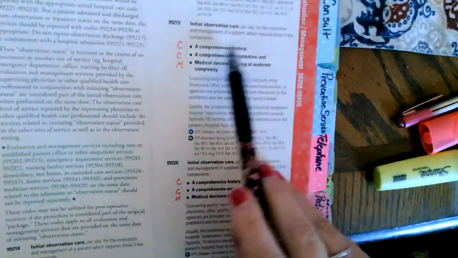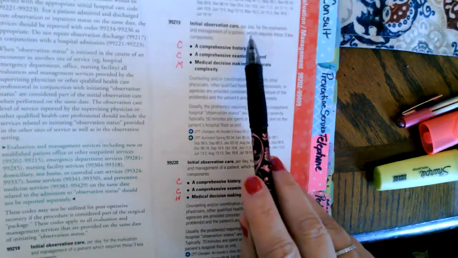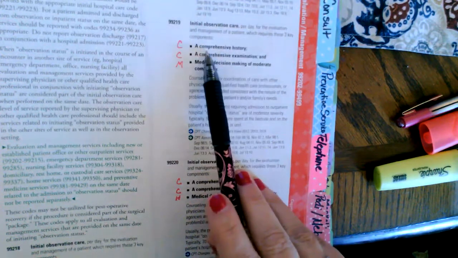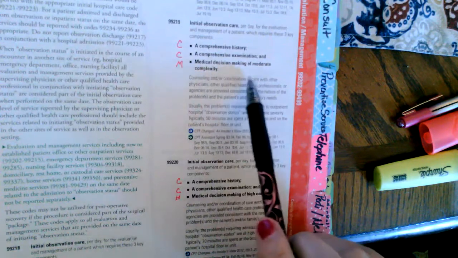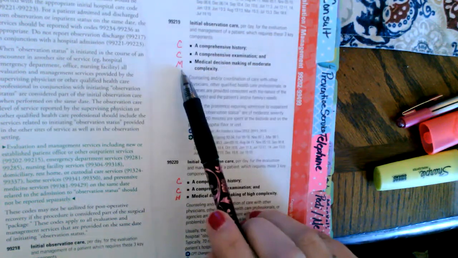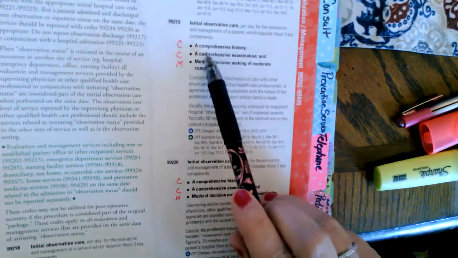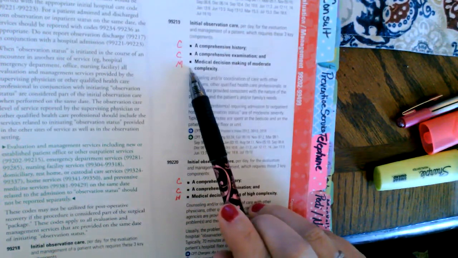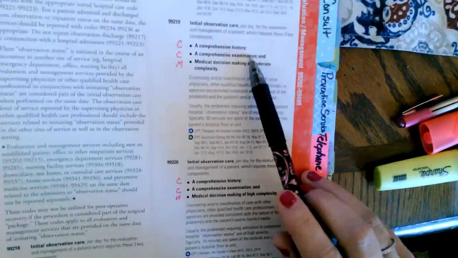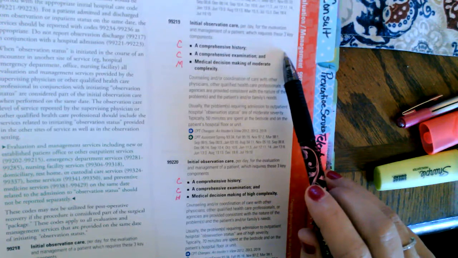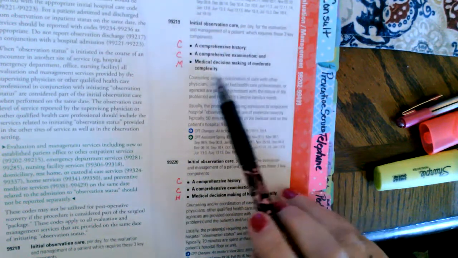99219, which is also observation, but the difference is it's a comprehensive history, a comprehensive exam, and the medical decision making is moderate. So it's a CCM. So the difference between 99218 and the 99219 is the complexity. We're actually doing comprehensive, and the medical decision making is moderate and not low as in 99218.